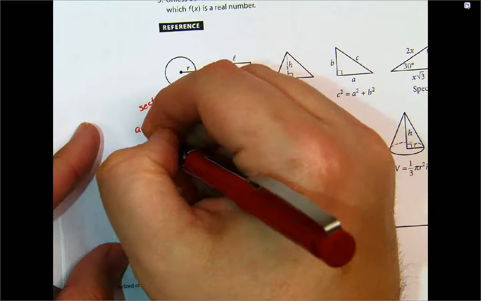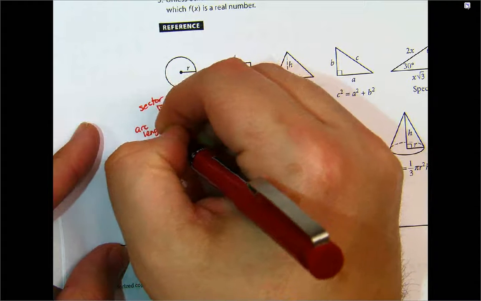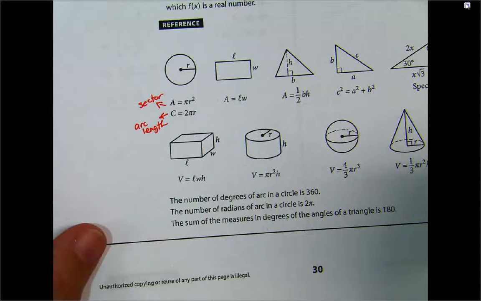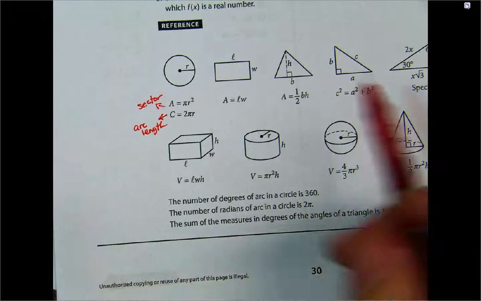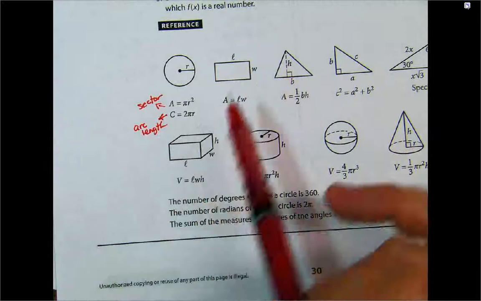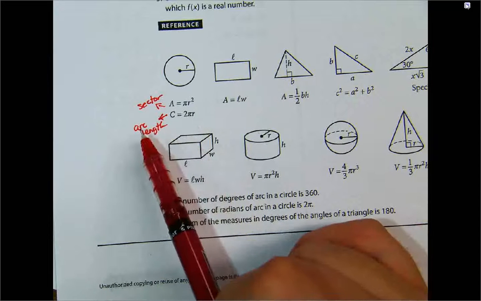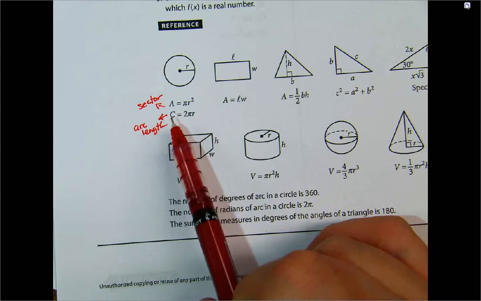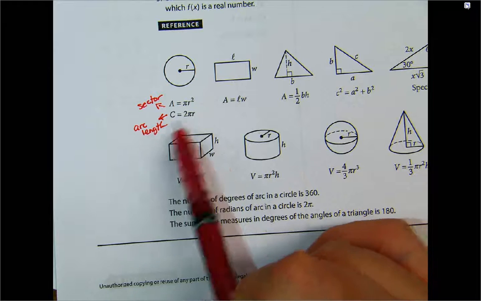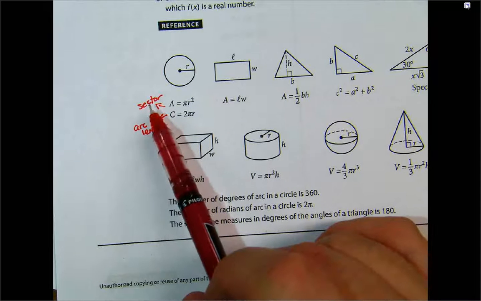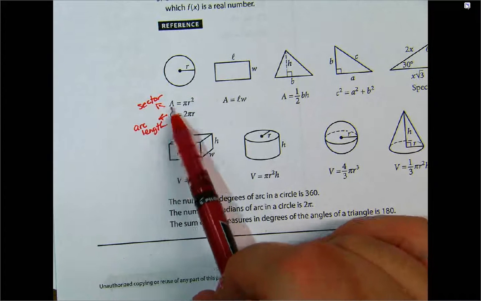And also, another way that you can think about it is, well, arc length is first in the alphabet, circumference C is first in the alphabet. So they're tied together. Sectors, well, actually, no, that's not even true. Arc has a C, well, that's not even true either. You just got to remember that arc length has to do with circumference.